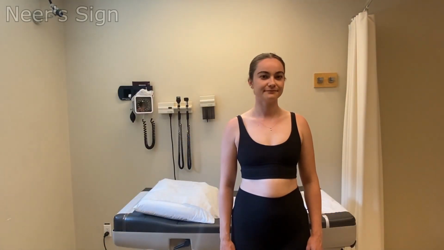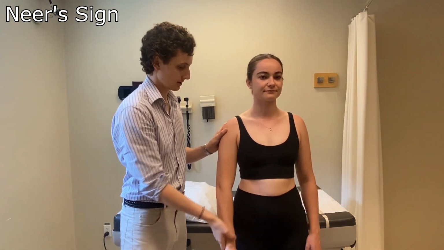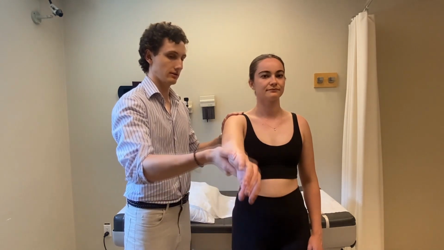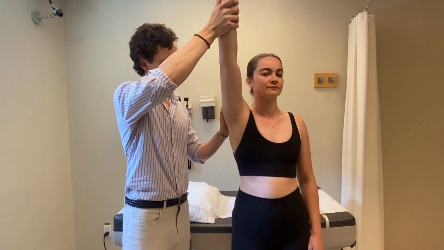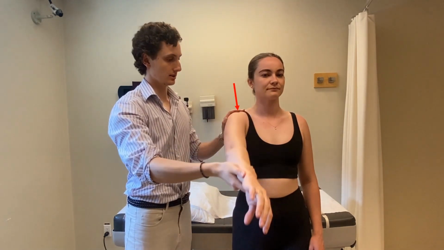Start by asking the patient to relax and let you do all the movement as this test is performed passively. Next, stabilize the patient's scapula with one hand and hold the patient's arm or forearm with the other hand. Internally rotate the patient's arm so that their thumb is facing down, and passively raise their arm anteriorly through full range of motion.